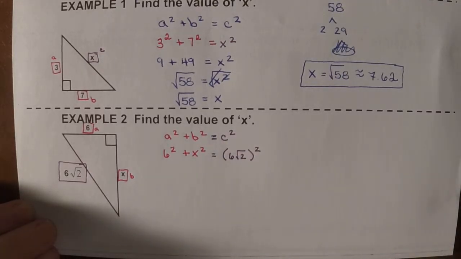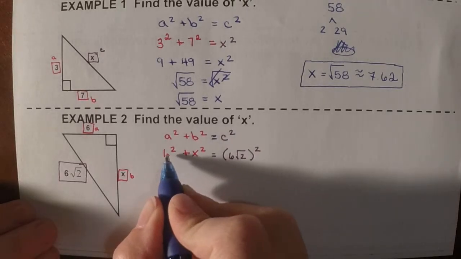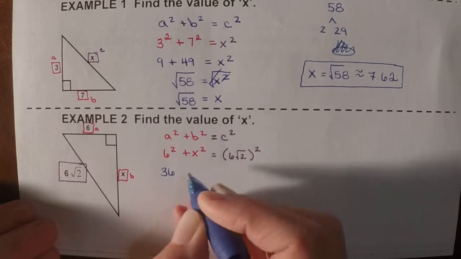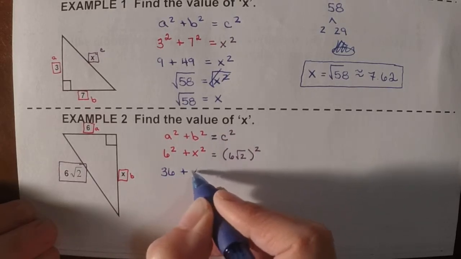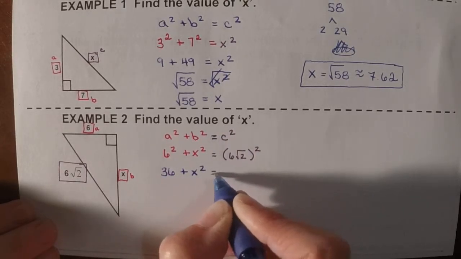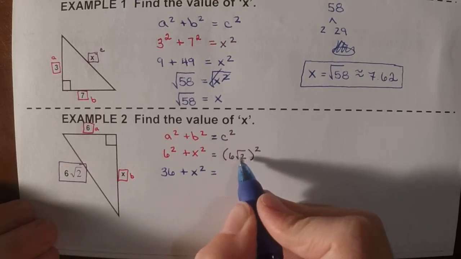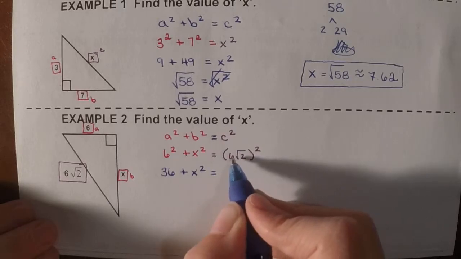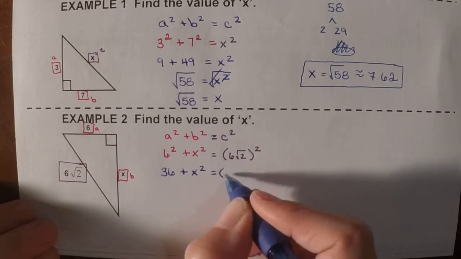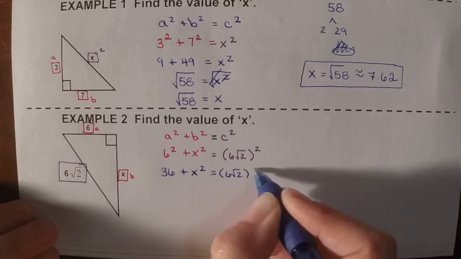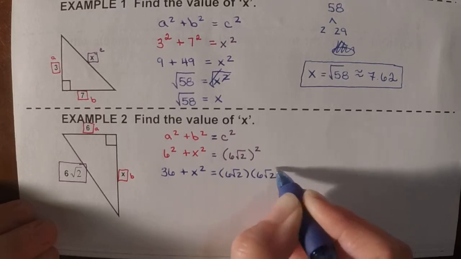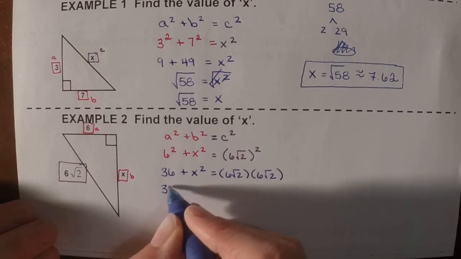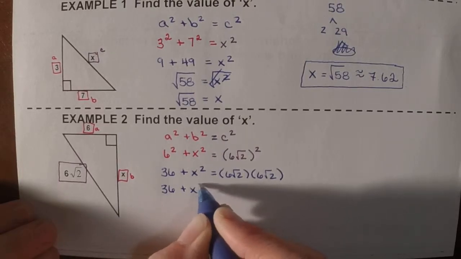So let's see if we can start to simplify. 6 squared, meaning 6 times 6 is 36. Then I get plus x squared. And then over here it says I've got 6 root 2 parentheses squared. That means I'm multiplying 6 root 2 times 6 root 2. So I'm not going to mess with this side right now, but I'm going to keep going. So then 36 plus x squared.